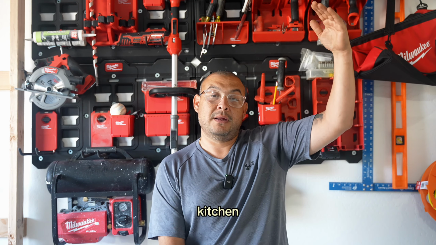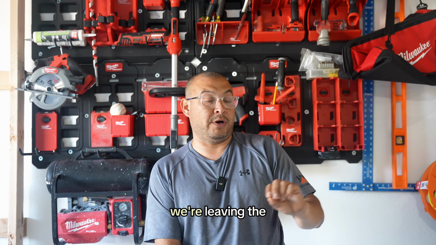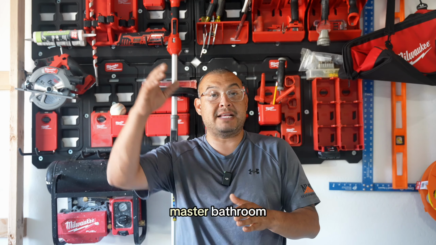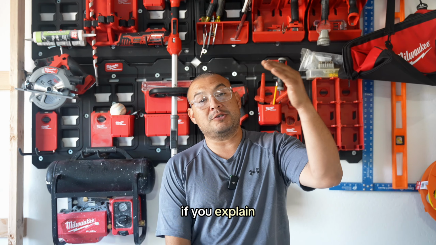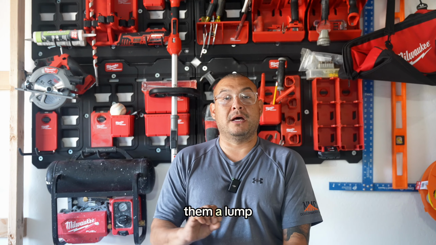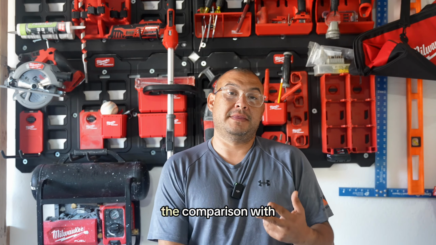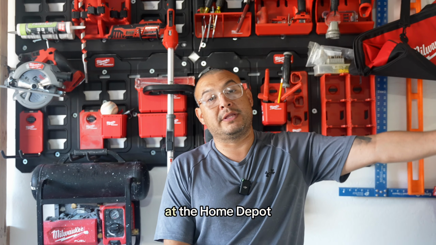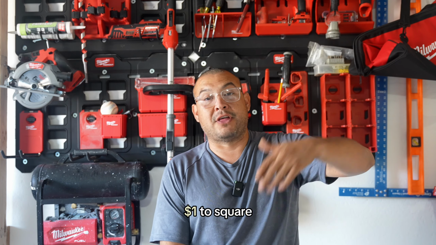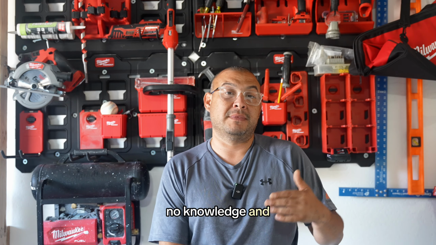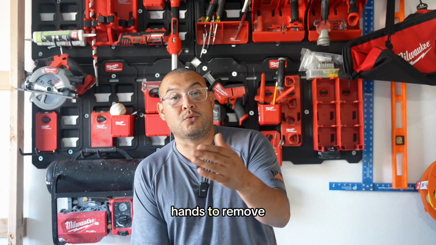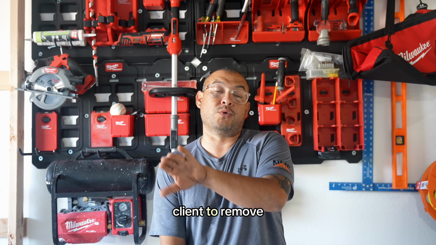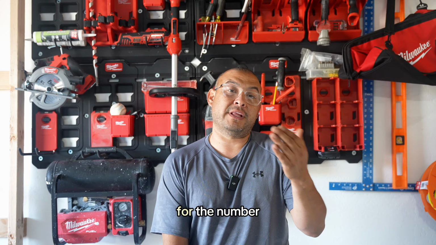We're doing a kitchen. We're doing a bathroom, hallway bathroom, where we're leaving the tub. We're doing a master bathroom where we're removing the tub and adding a shower. If you explain section by section and you give them a lump sum number, it eliminates two things. The comparison with a guy standing at the corner at the Home Depot that will do the job for $1 a square foot with no tools, no knowledge, and no liability. By putting it as a lump sum number, it's not on your hands to remove the number. It's on the client to remove scope from that estimate for the number to come down.